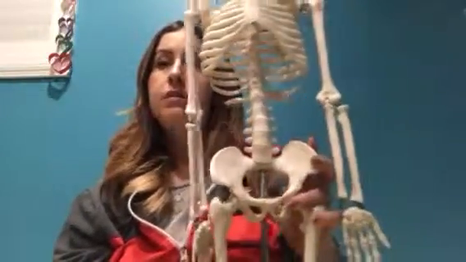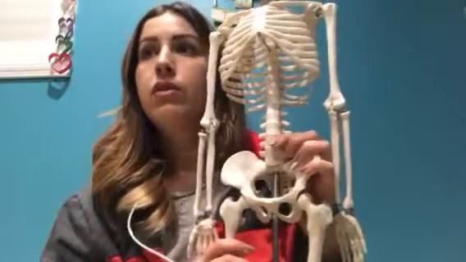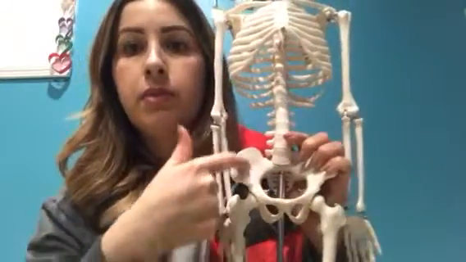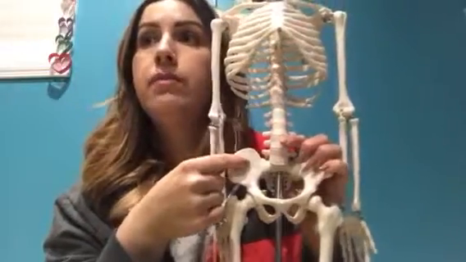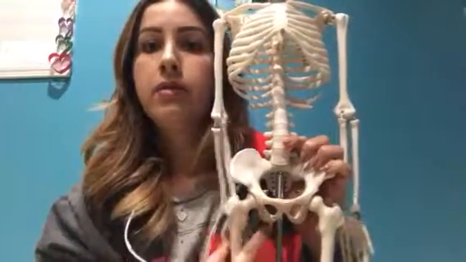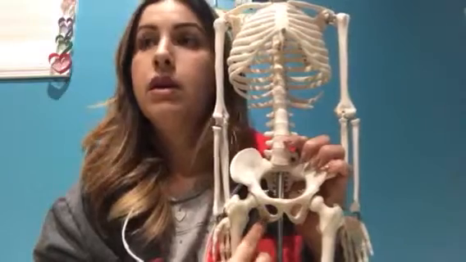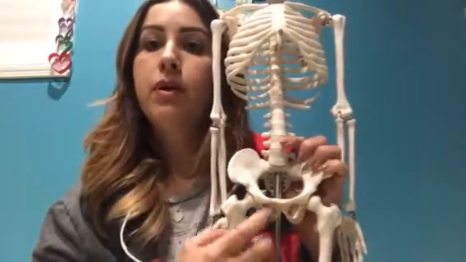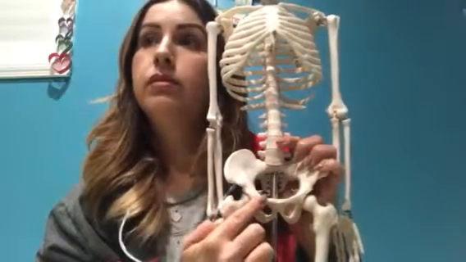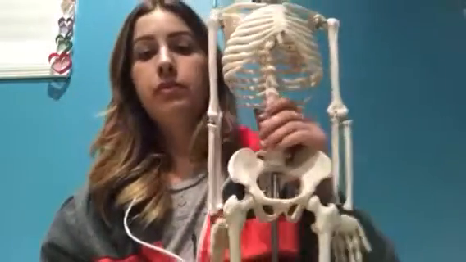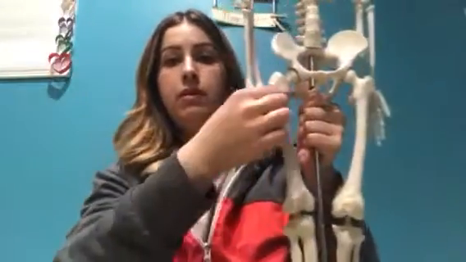Then we're going to go over the pelvic girdle and the lower limbs. For the pelvic girdle, we have the ilium, this part right here. And then we have the ischium, which is the bottom right here. The pubic bone would be this area here. The femur is this.